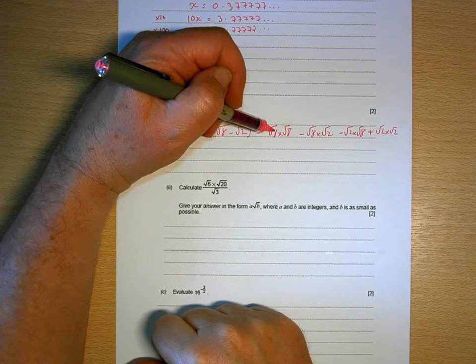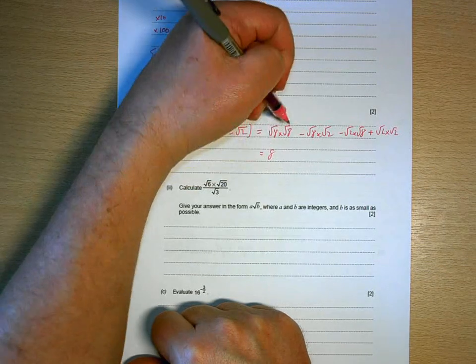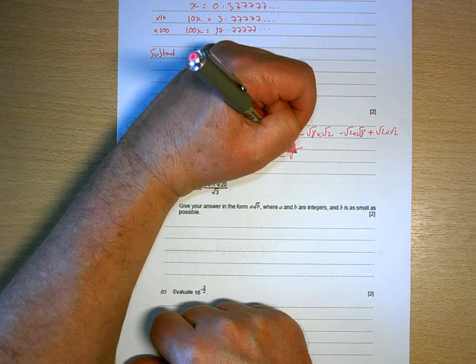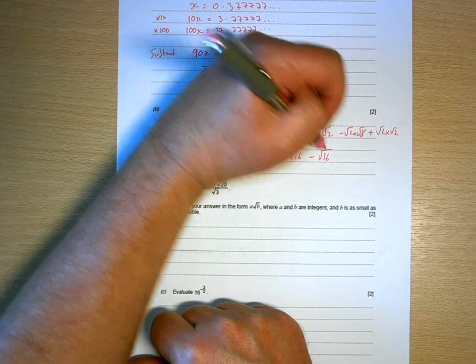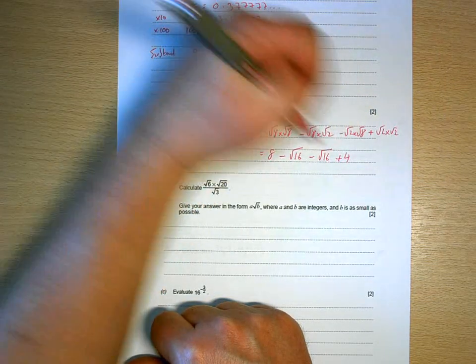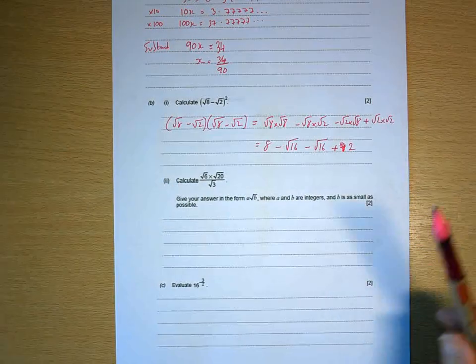If I'm multiplying root by itself, that just becomes 8. This becomes minus 8 times 2 is the square root of 16, and another one. And then root 2 times root 2 is 2, sorry. It just becomes whatever's underneath.